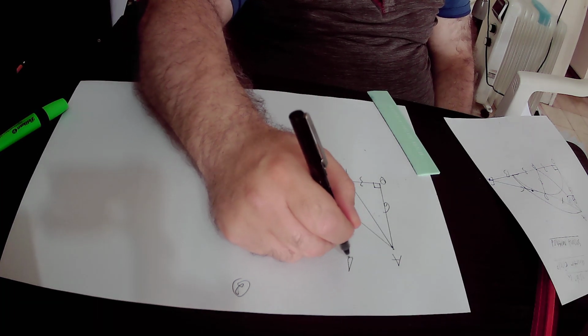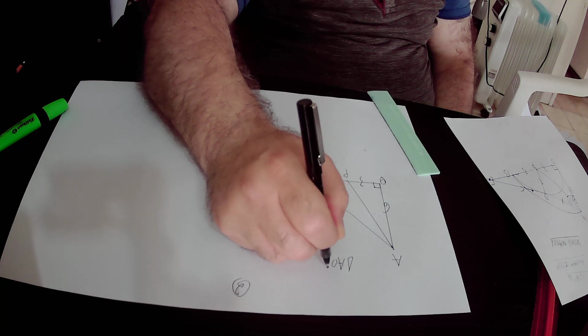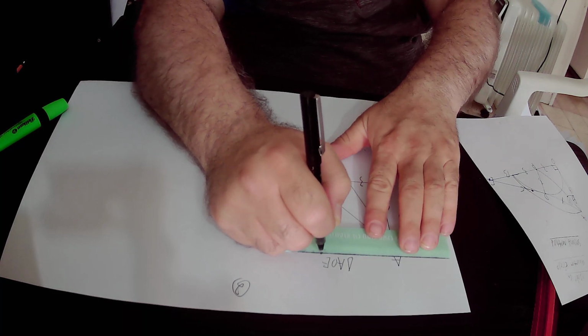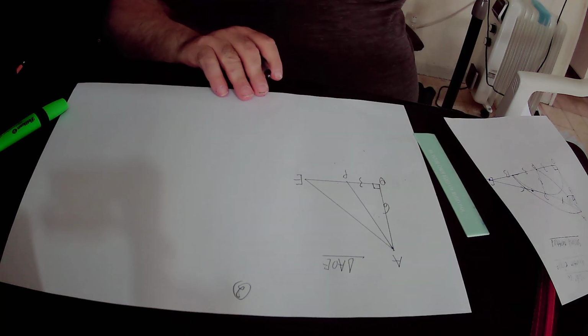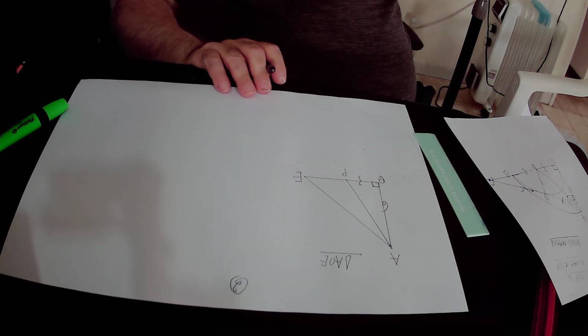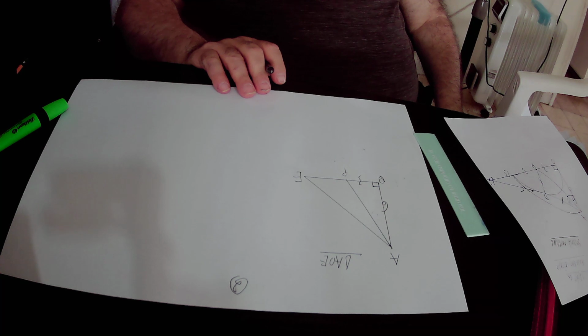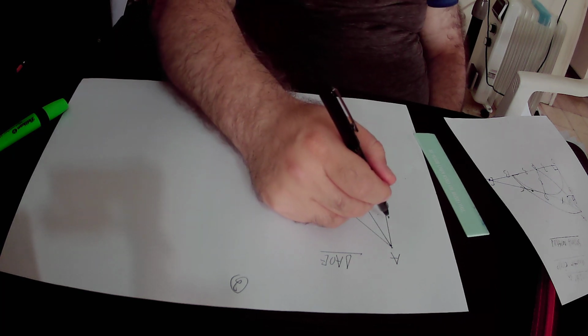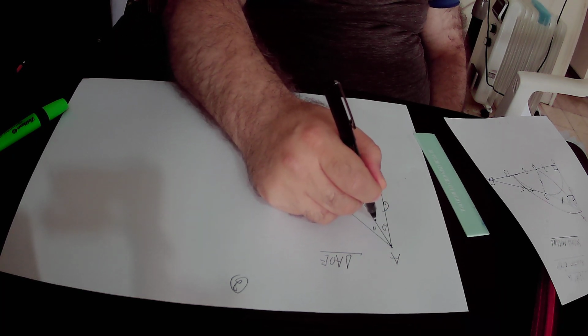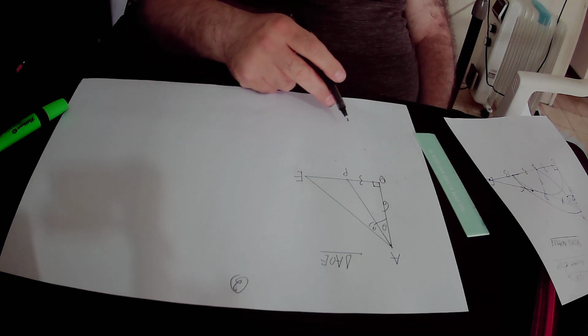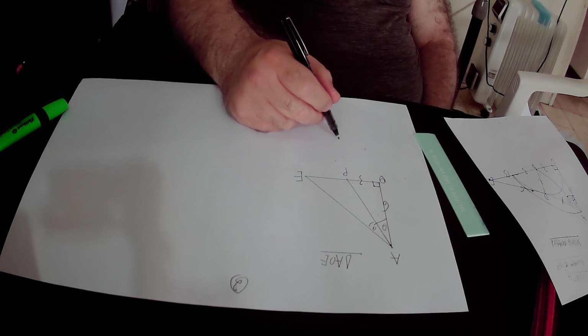So in the right triangle AOE, according to the angle bisector theorem, we get that the ratio in which angle bisector AP divides side OE is OP over PE.